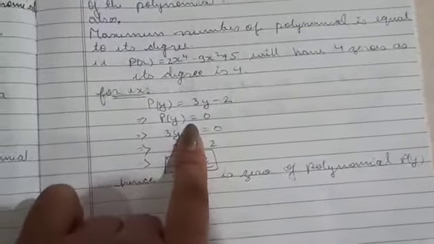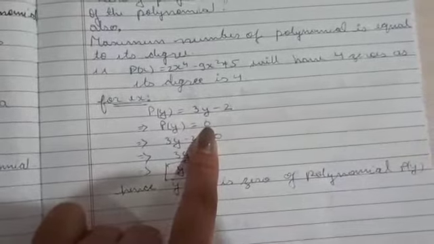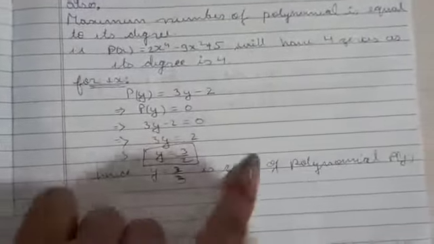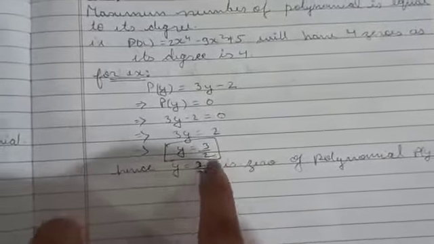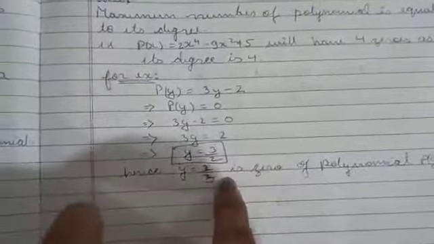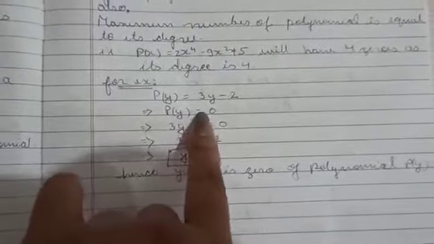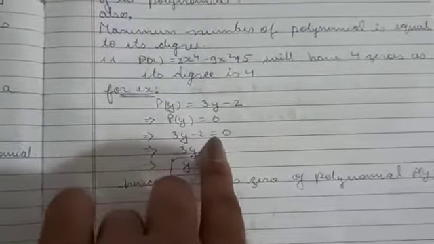Then we have to find its zero. What will we do? We will equate this polynomial to 0 to get the value of y. See, here you are finding zero of a polynomial, a linear polynomial. Then to find zero of a polynomial, you need to equate the polynomial with 0. Then 3y minus 2 equal to 0.